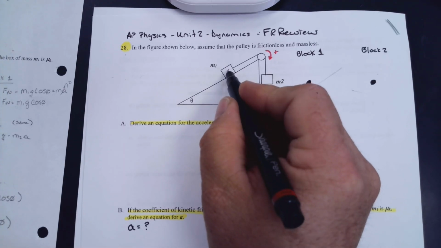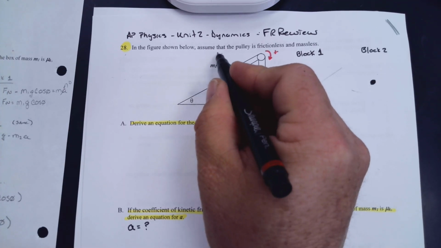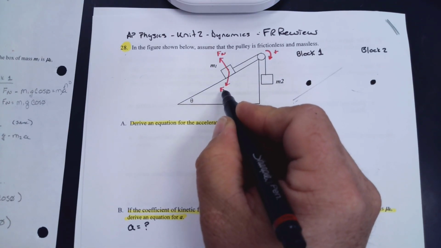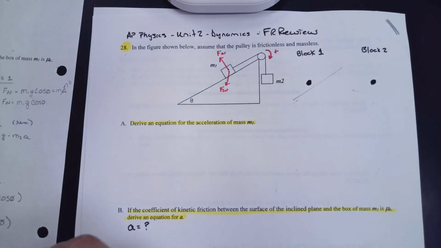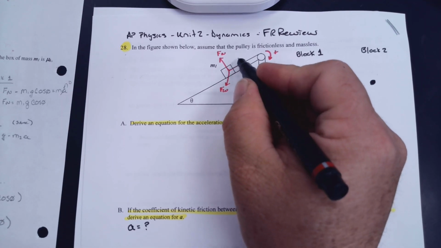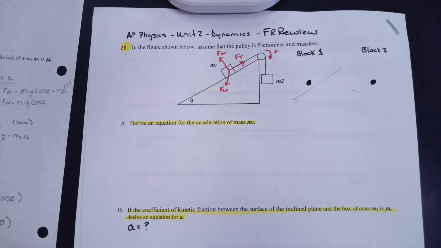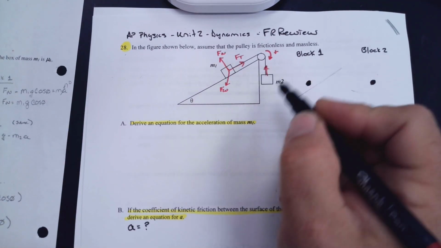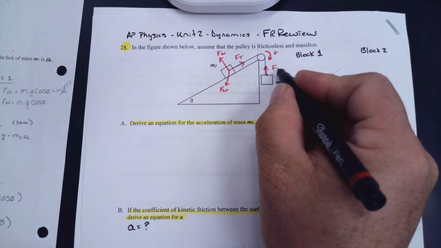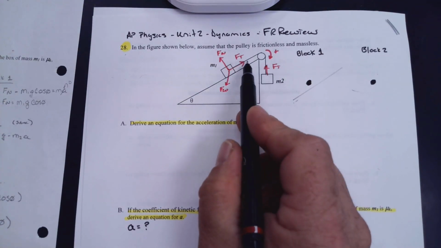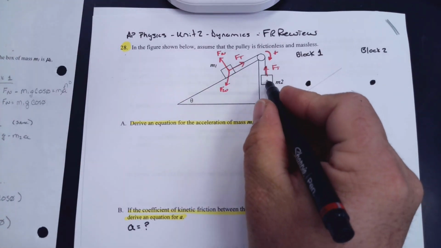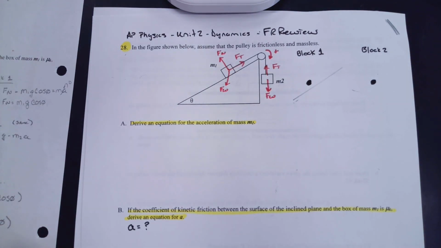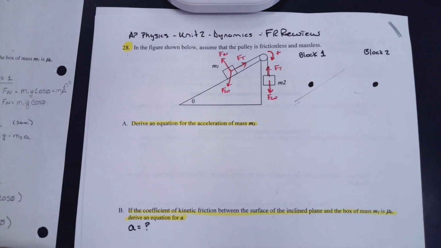On here, I'm just going to sketch out real quick the things I know. I have a normal force. I'm going to have weight going down, and then I've got a tension force on this first block going this way. And then on the block hanging, I'm just going to have a tension force, which I know is going to be equal to that tension force. And then we have force of gravity or weight pulling it down.